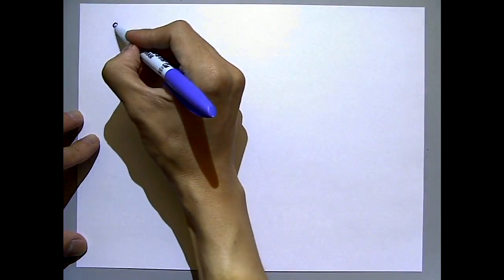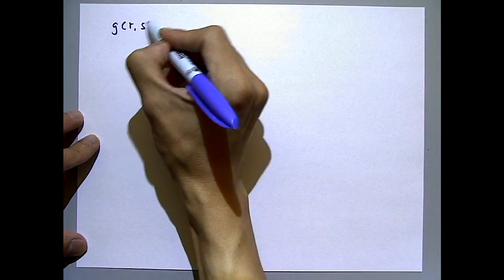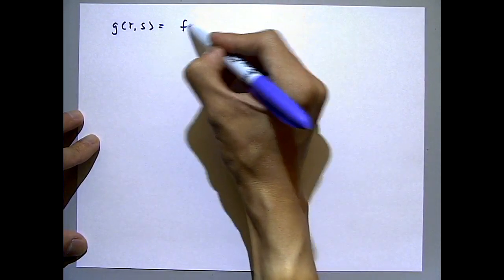All right, so how do we do this? Let me rewrite that thing I just wrote before we do more to it.